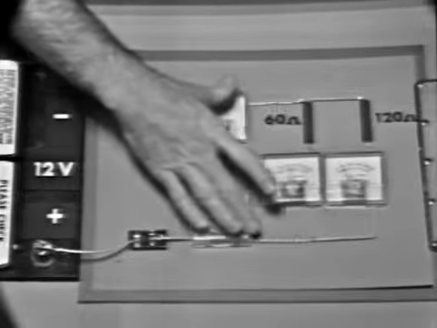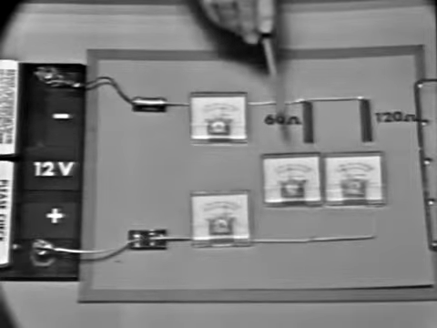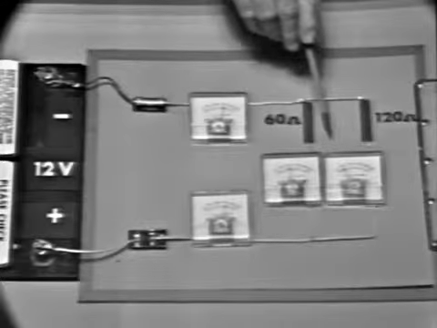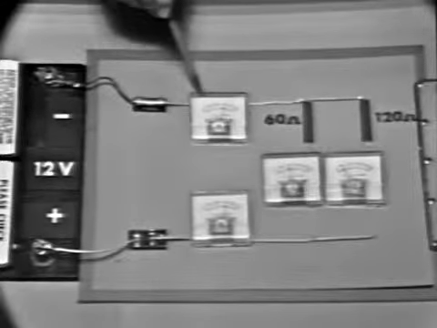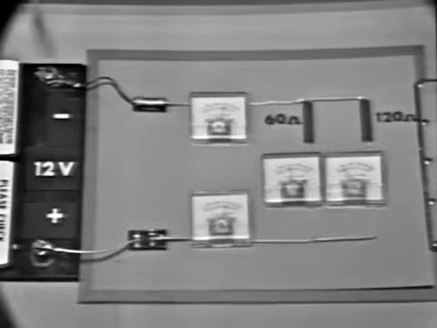We should also notice that each branch is connected directly across the power source. Then each branch voltage is equal to the applied voltage. This is obvious, so we won't have to verify it with the meter. Now, let's look at current in a parallel circuit. Since total current divides among these branches, it should be obvious that if we add the branch currents, we'd have total current. Let's check the ammeters to see if this is the case.